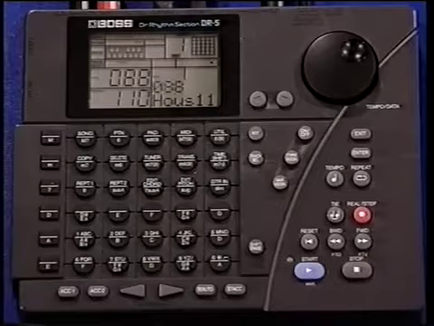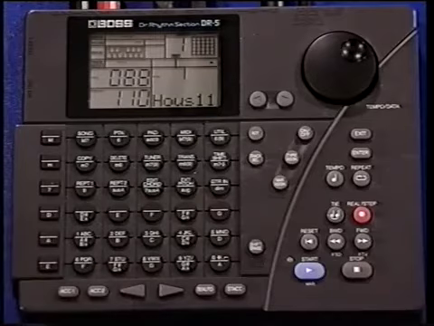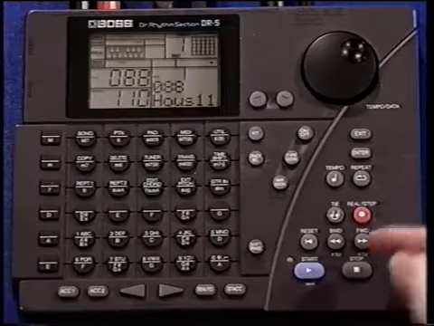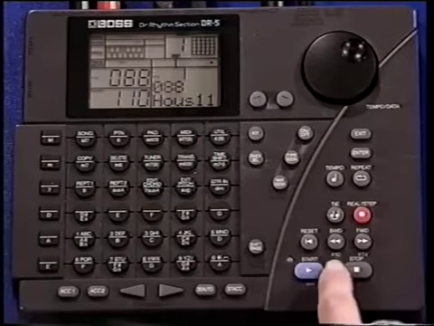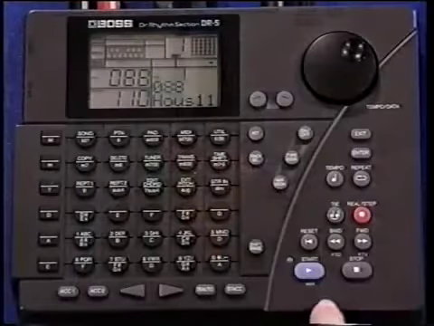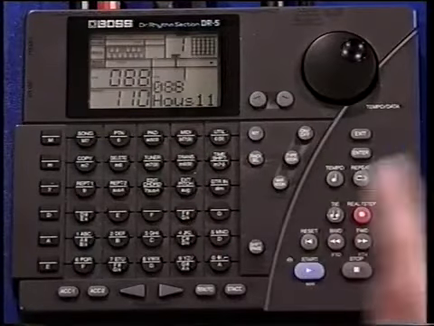Now you can actually access these variation patterns by using the forward and backward buttons here. You see written underneath the buttons are actually FTO and FTV. FTO stands for fill to original, FTV stands for fill to variation. So let's just set pattern 88 running and I'll show you exactly what they do.